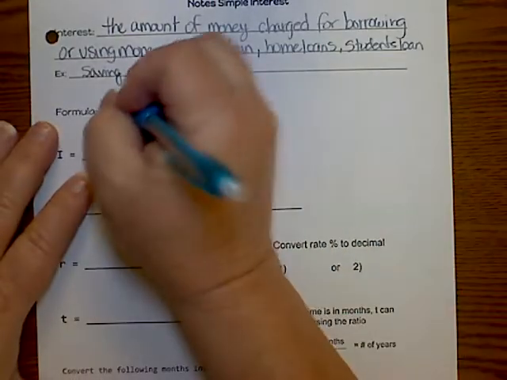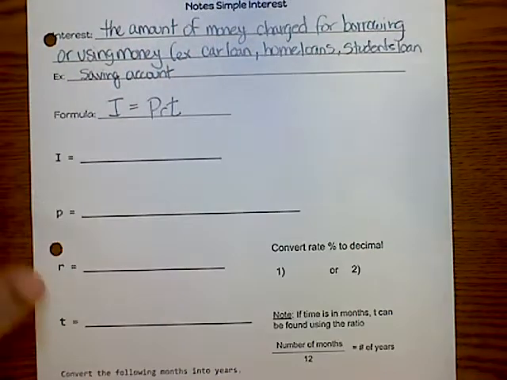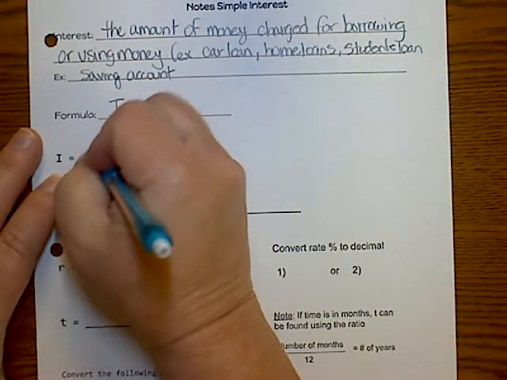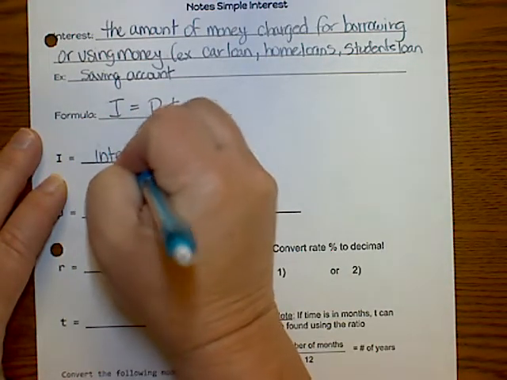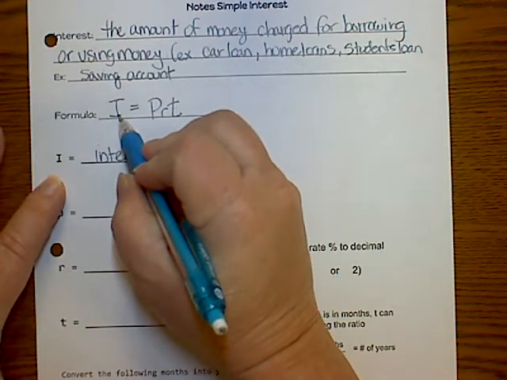Formula. I equals PRT. Okay, for some reason it reminds me of that Michael Jackson song PYT, but this is not what it is, PRT, okay? I is your interest. So when you solve this formula, you're solving for the amount of interest. And that's a big deal.